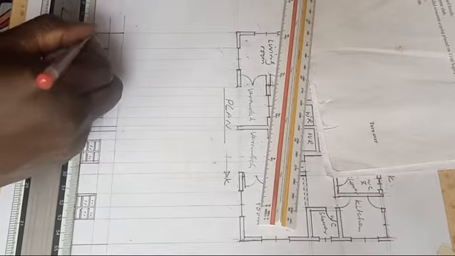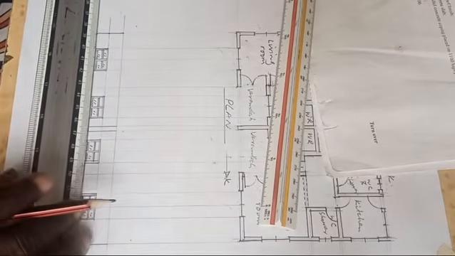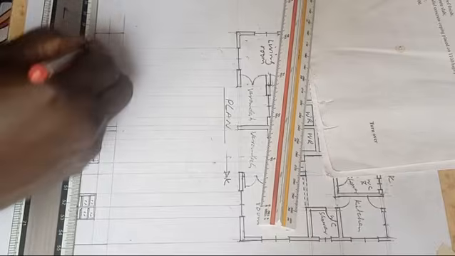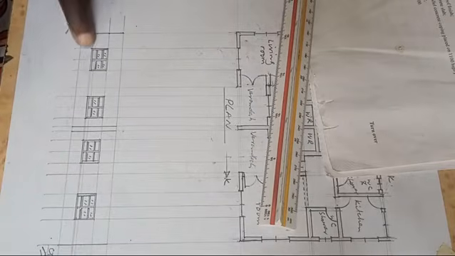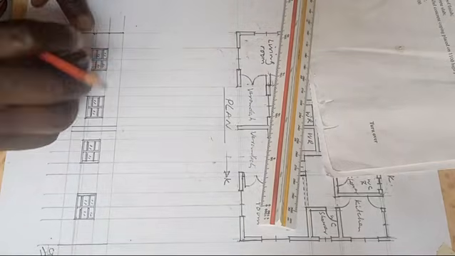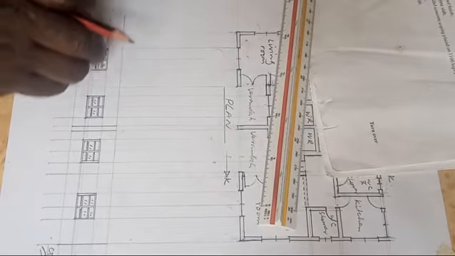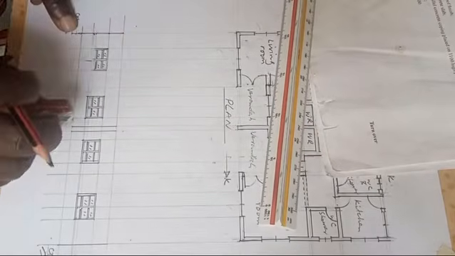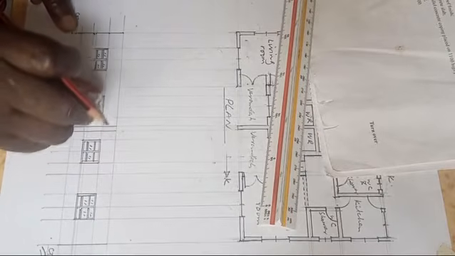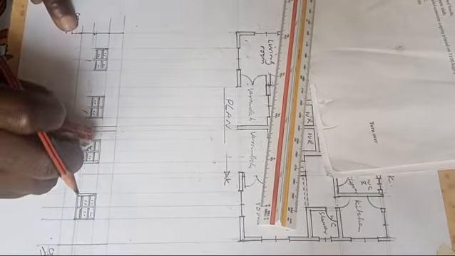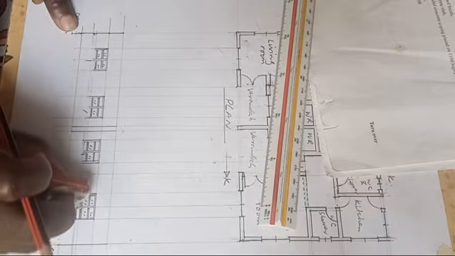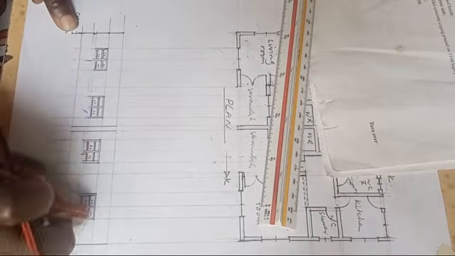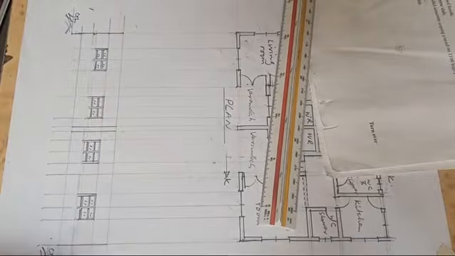Now at this point, let us draw the first one like this, and we'll draw the second one like this. What it means is that any line, any part of the window below that point will not be seen. So we have to erase the bottom. We cannot see the bottom of the window. It will have been covered by the dwarf wall.